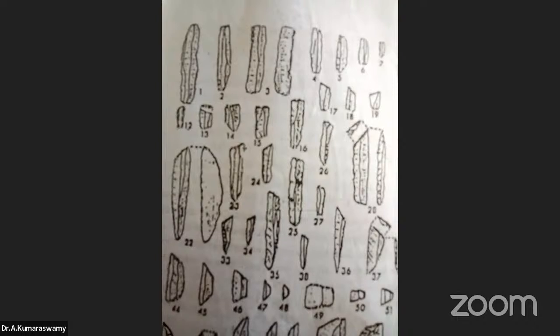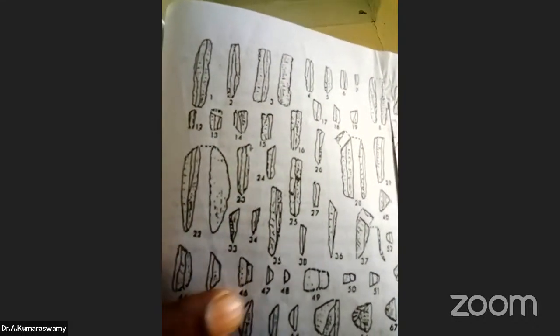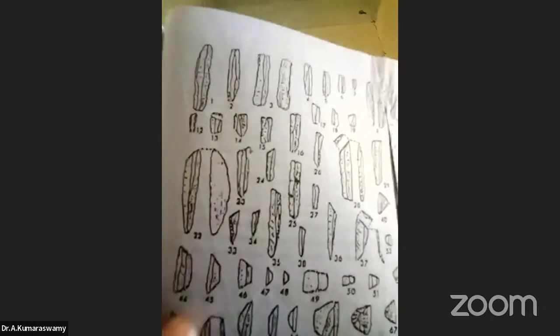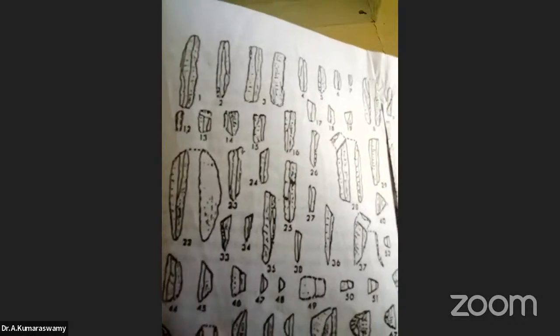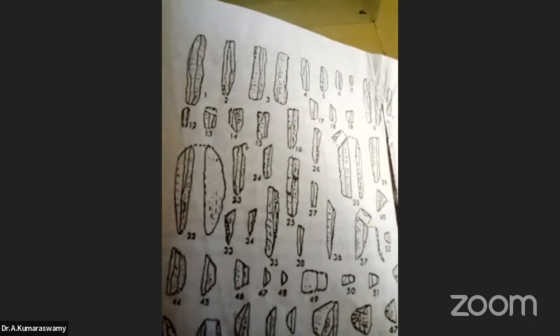So you have to see these types of tools, which I told you previously were about 5 centimeters in size. These tools were also excavated in the northern part of India, found at Langhnaj in Gujarat, Adamgarh in Madhya Pradesh, Sarai Nahar Rai in Rajasthan, and Mahadaha in Uttar Pradesh and Bihar.